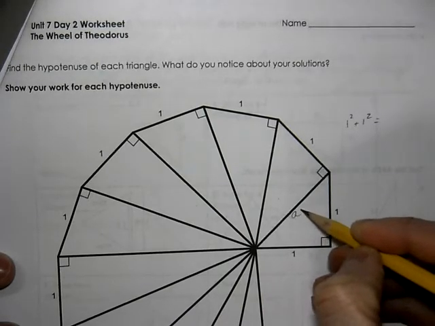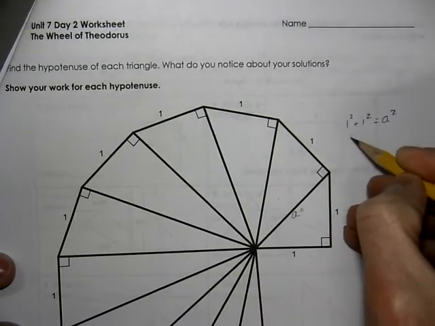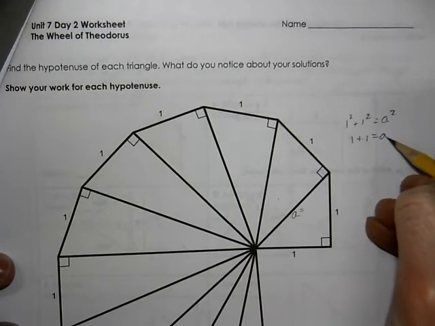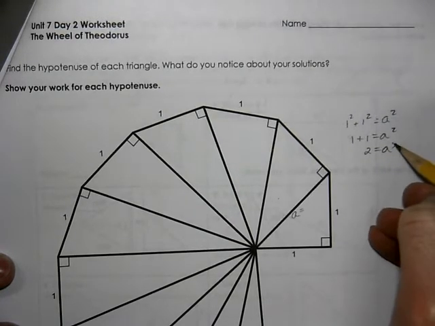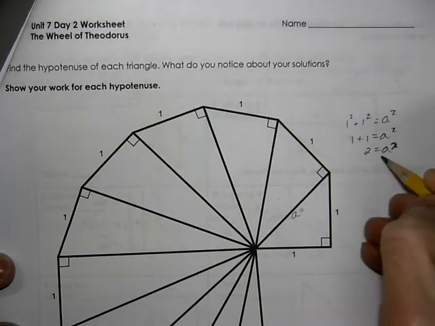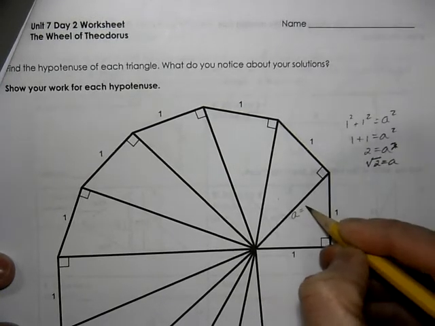Let's call that side A. So 1 plus 1 equals A squared, so that's 2 equals A squared. So the square root of 2 is what this side's going to be.